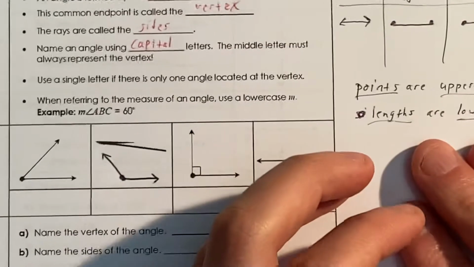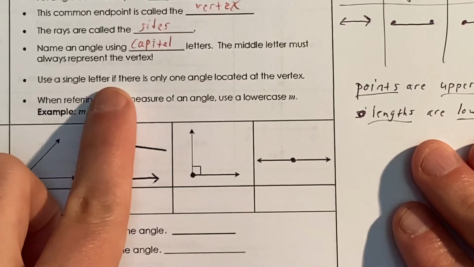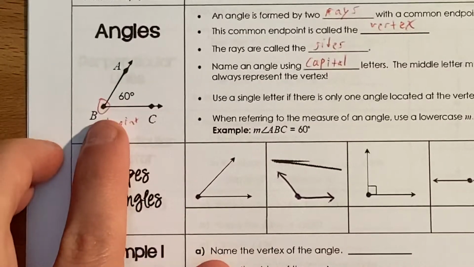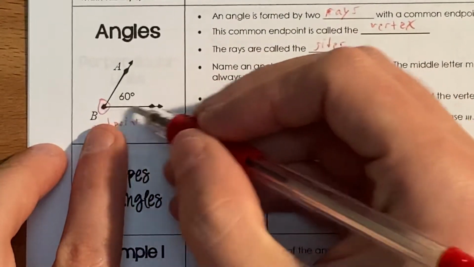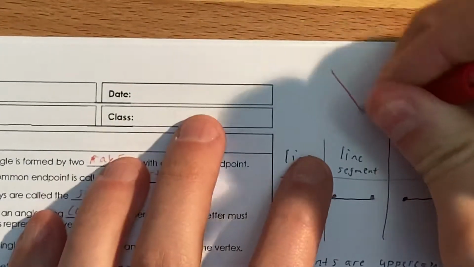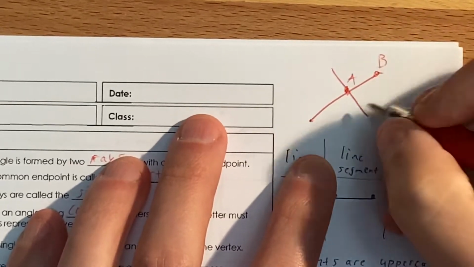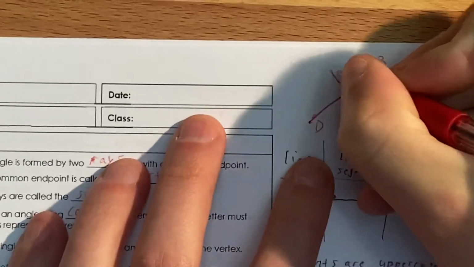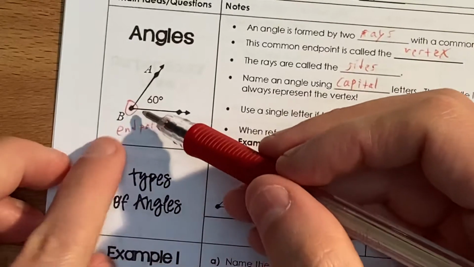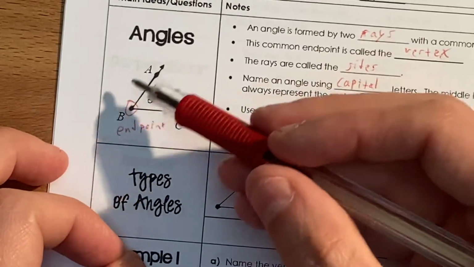What we are going to be using is a lowercase m over here, which is a little different. So just real quick, use a single letter if there is only one angle located at the vertex. Like this one, there's only one angle here. It's the 60-degree one right here. But there are times where you have more than that. I could have something like an X right here, where this is point A, point B, point C, point D, point E. So in this case, you could talk about angle B. If I said, hey, look at angle B, you could just be like, oh, there it is.